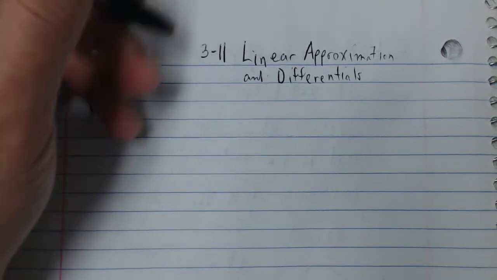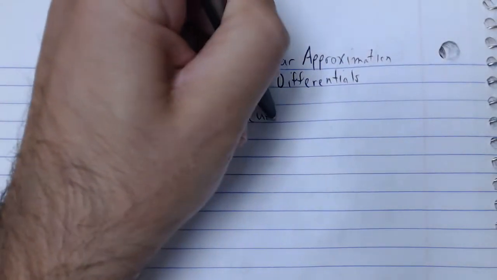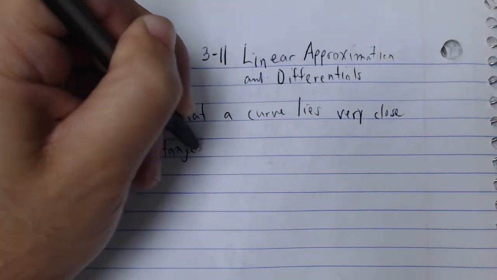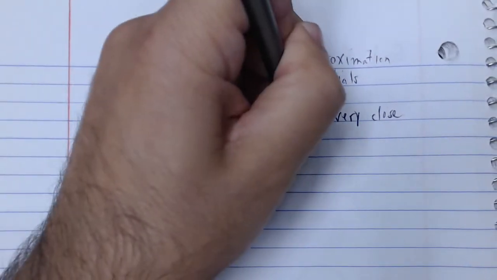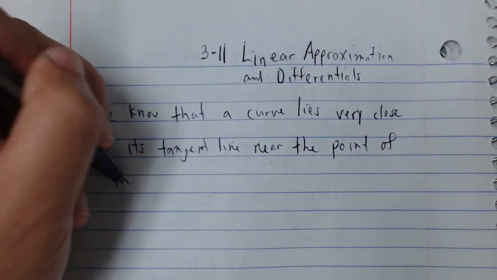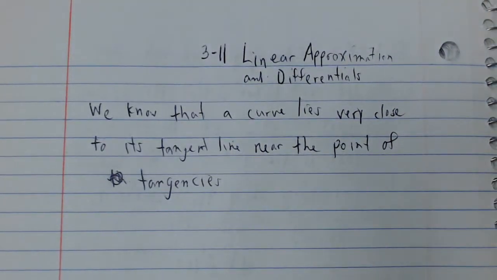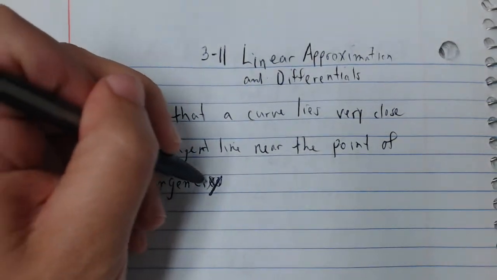So here's the comment we can make. We could say we know that a curve lies very close to its tangent line near the point of tangency. So basically what we're saying is, if you were to grab any curve, okay, and this should just be tangent line, not tangent lines, so get rid of the s.